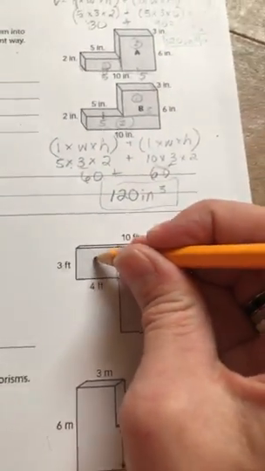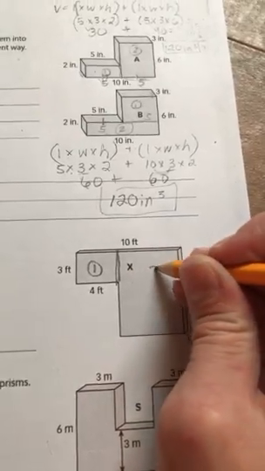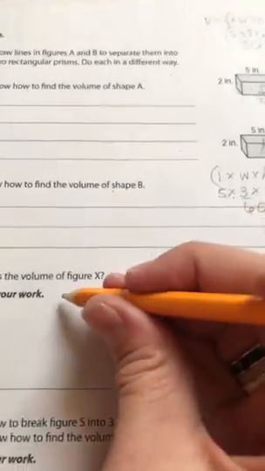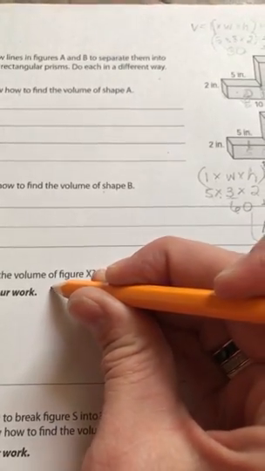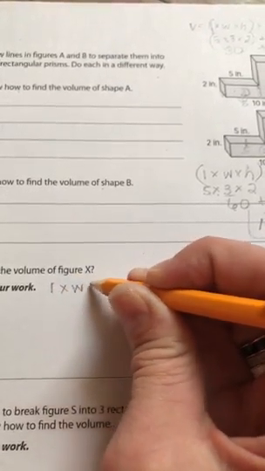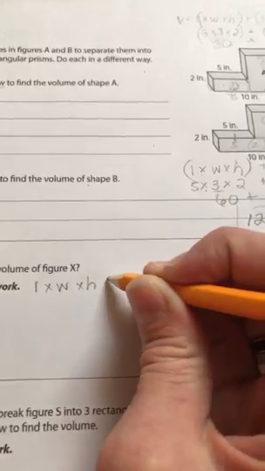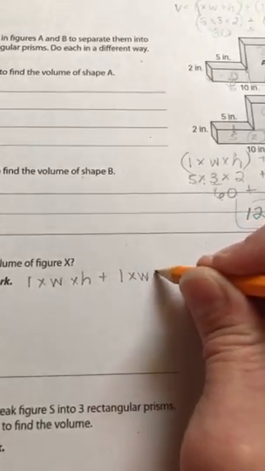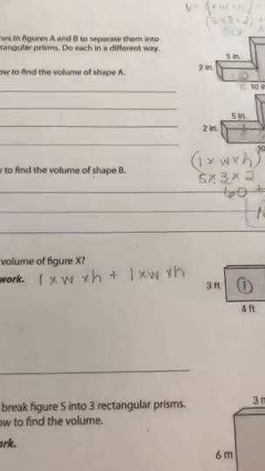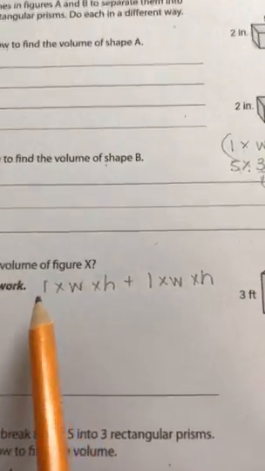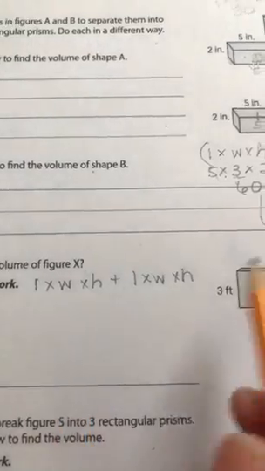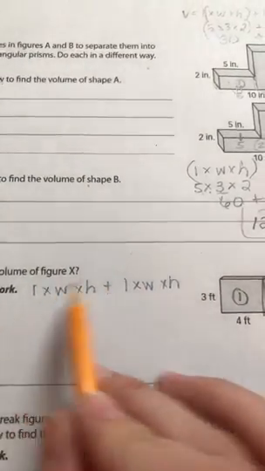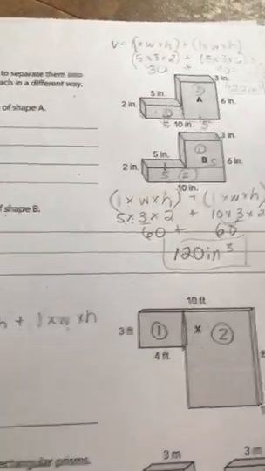So I want to find the volume of the first figure and join it with the volume of the second figure. So I'm going to use my space here. Length times width times height plus my length times my width times my height. And of course, our order of operations, our PEMDAS, tells us that we would do all this multiplication and all this multiplication before we add together the 2 figures.